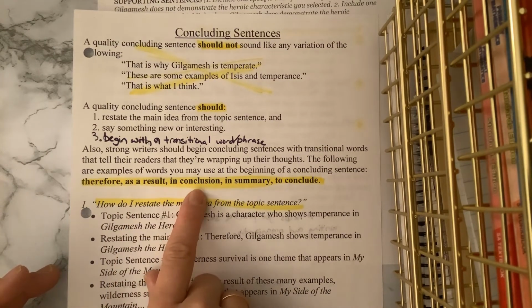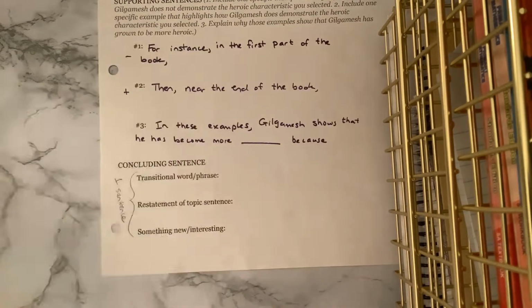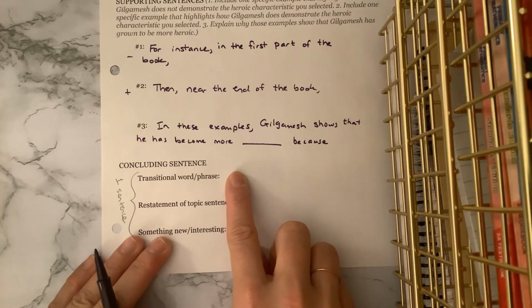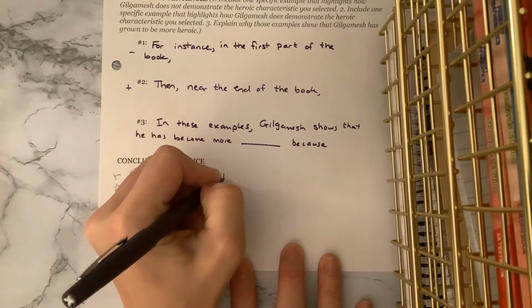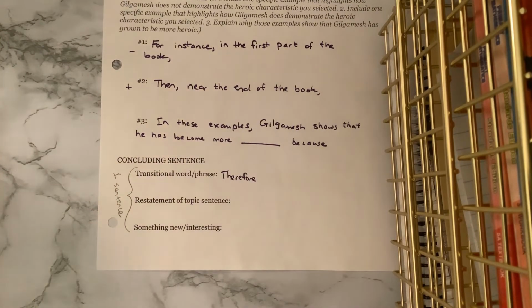Maybe you'd write in conclusion. Maybe you'd write in summary. Maybe you'd write to conclude. So just pick one that goes here. I tend to pick therefore. That's just my jam. However, you might pick something else, as long as you don't put and so. Okay?